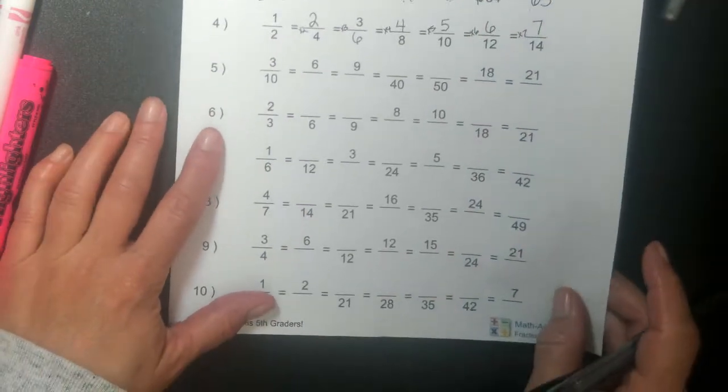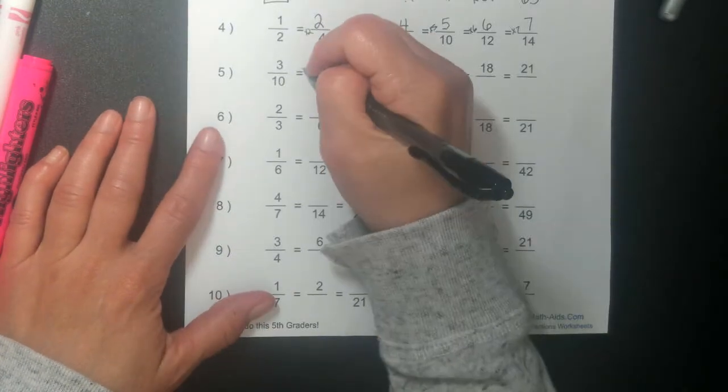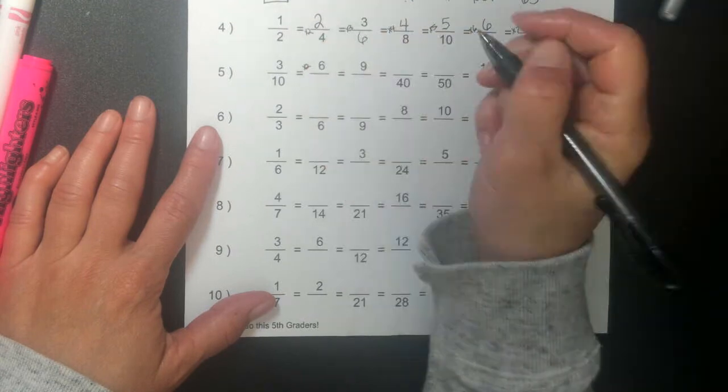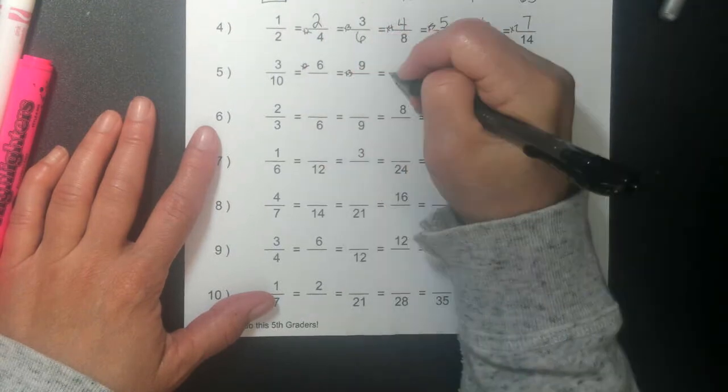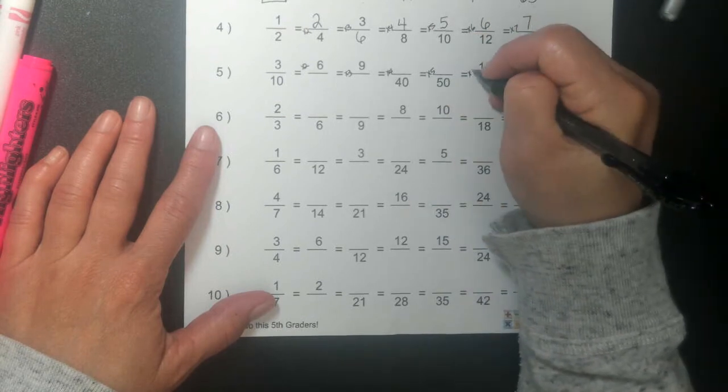So all I'm doing here, I'm just kind of doing a little pattern. Now I'm going to do the same thing in all of these. Times 2, times 3, times 4, times 5, times 6.